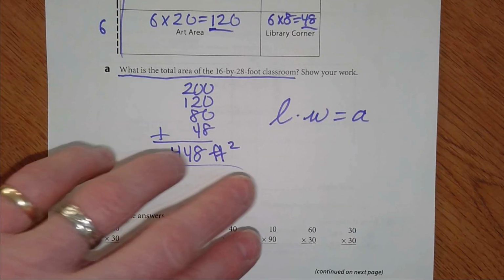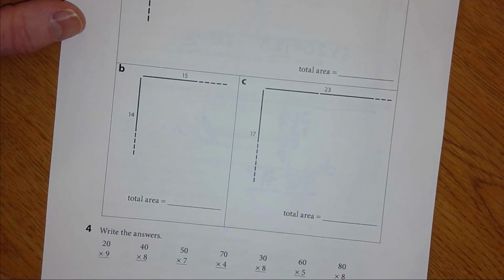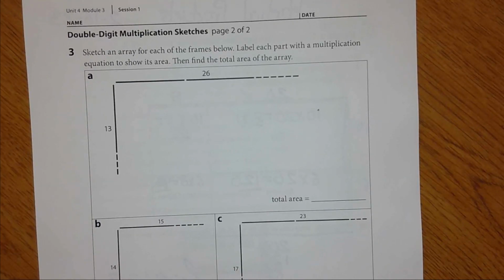Turn the page over. Let's take a look at the back side. Now in here, Elliot, since you did such a good job last time, can you read number 3 for us? Sketch an array for each of the frames below. Label each part with a multiplication equation to show its area. Then find the total area of the array.